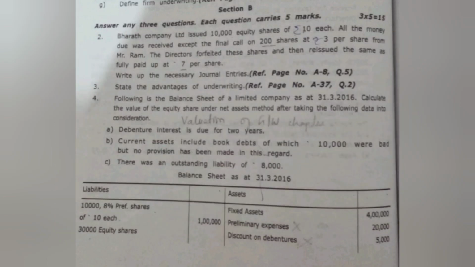Let's discuss the second question, which is to state the advantages of underwriting. You need to know that one theory question is surely going to come, and one kind of question from shares is surely going to come. So prepare for this reissue and forfeiture and the failures, both kinds of entries, because one of them will surely come for 5 marks. And one theory, which is advantages of underwriting, might also be asked as disadvantages. And lastly, we discussed the difference between shares and debentures. That question was also asked.